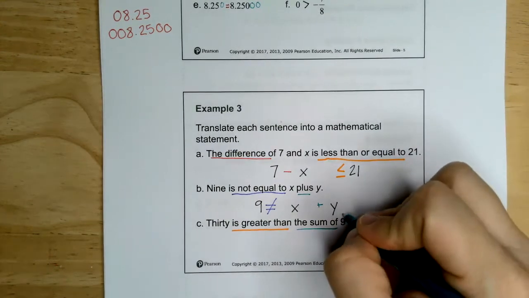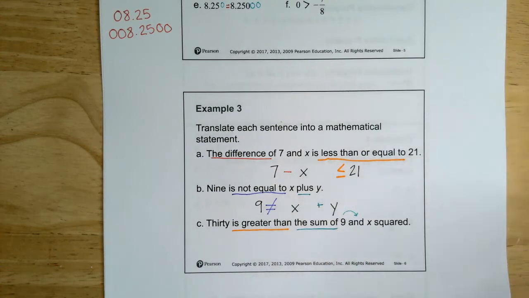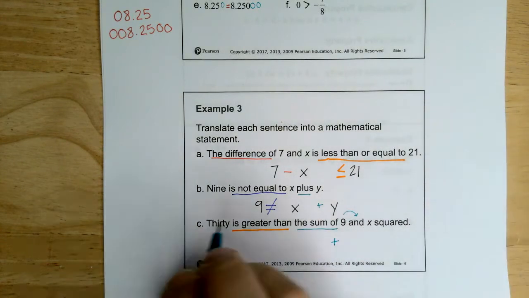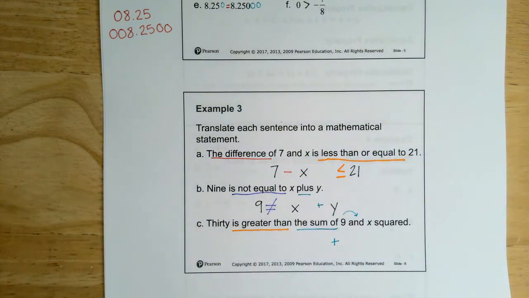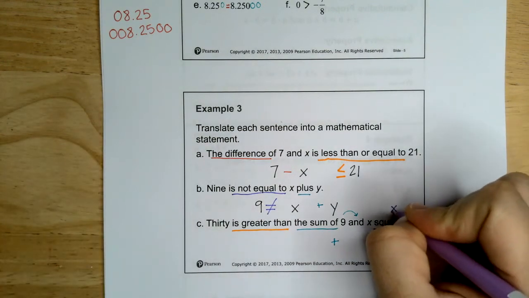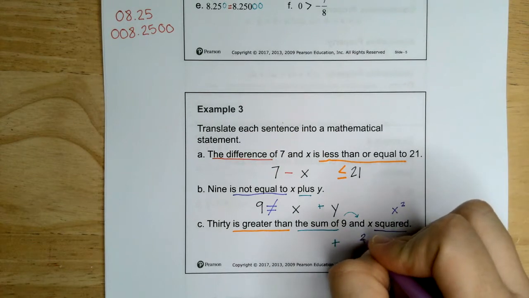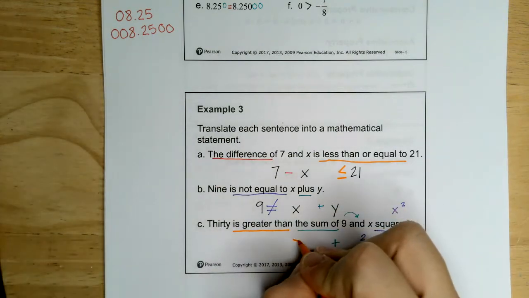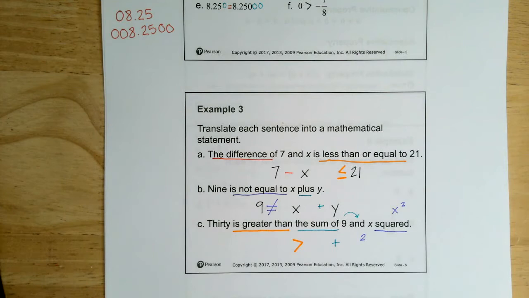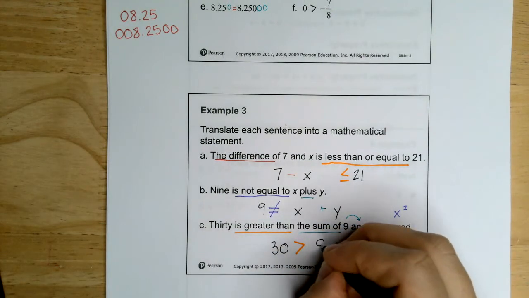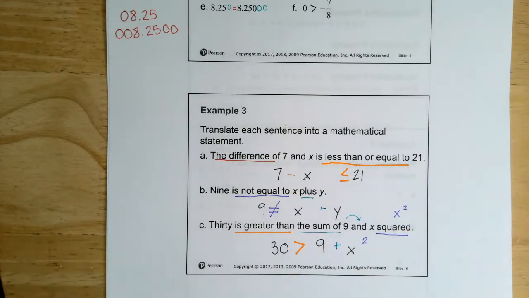The sum of goes with this and, because we're taking the sum of two numbers, okay? And sum of is to add. And then finally, down here we have squared, like x squared. So the squared is going to be up here. Ooh, sorry, is greater than. 30 is greater than the sum of 9 and x squared.